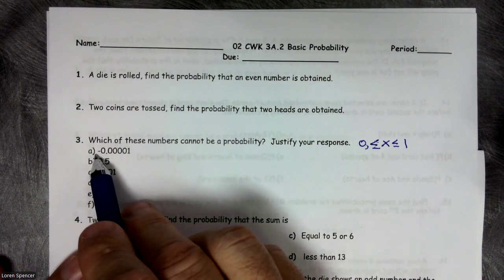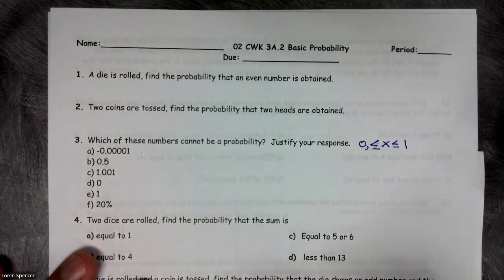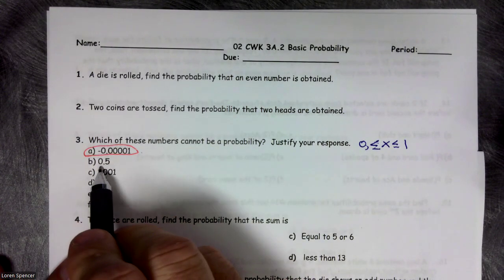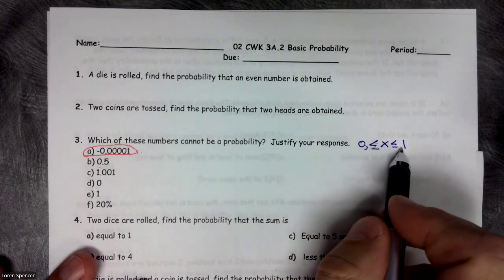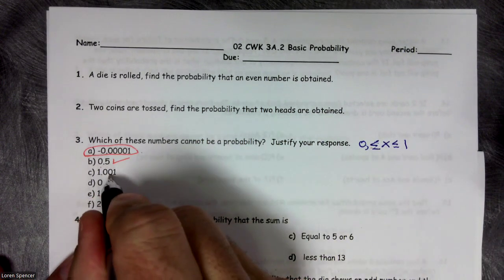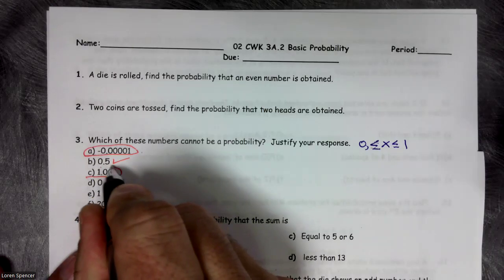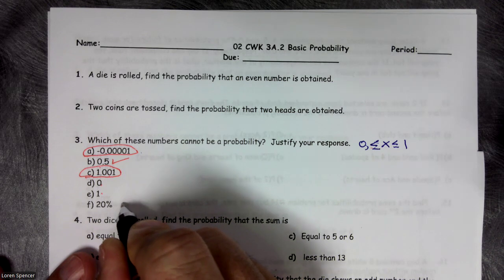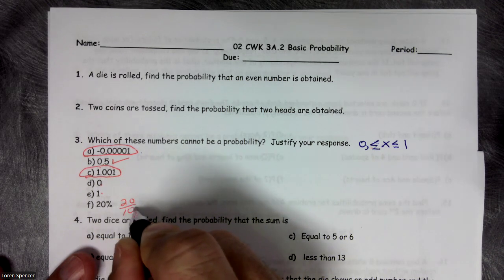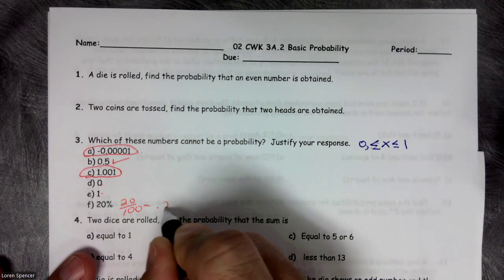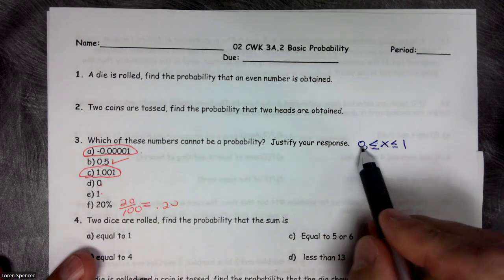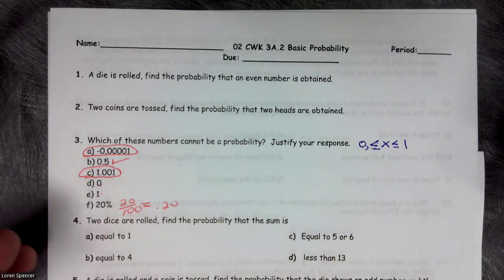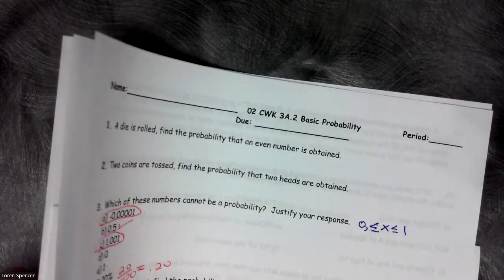So this one's negative, so this cannot be a probability. So A. This one could be because it's between 0 and 1. So that's a possibility. This is greater than 1. It cannot be. 0 it can be, 1 can be, and this is a percent, and 20% is always divided by 100, and that's 0.2. Well, 0.2 is between 0 and 1, so it also can be. So the only two that cannot be are A and C.